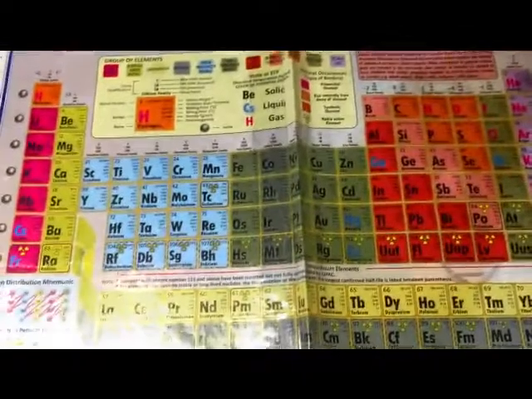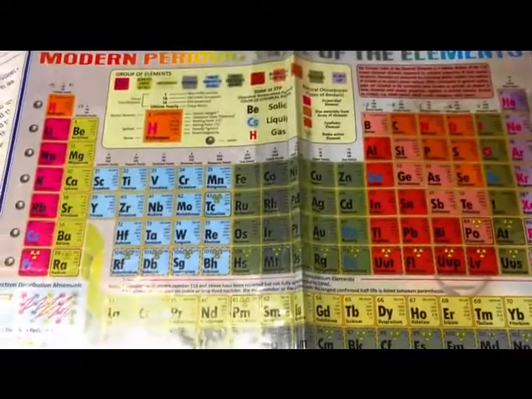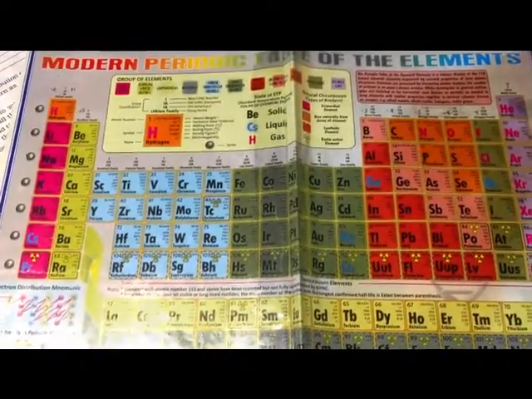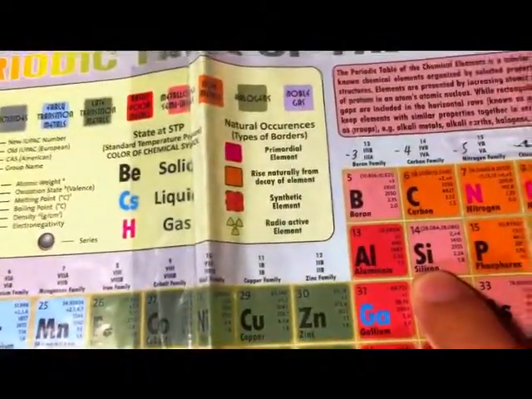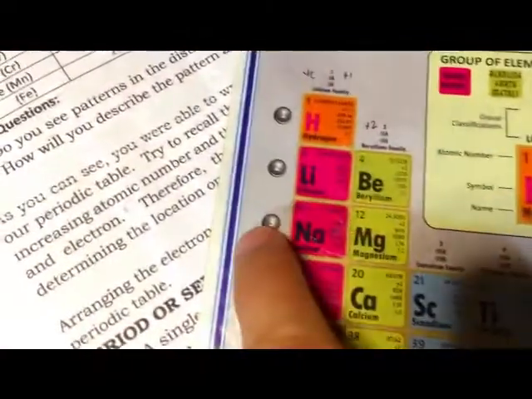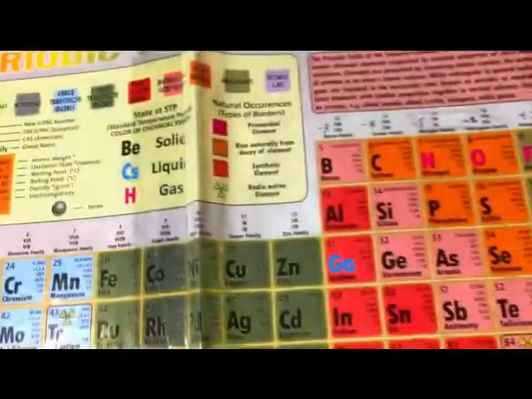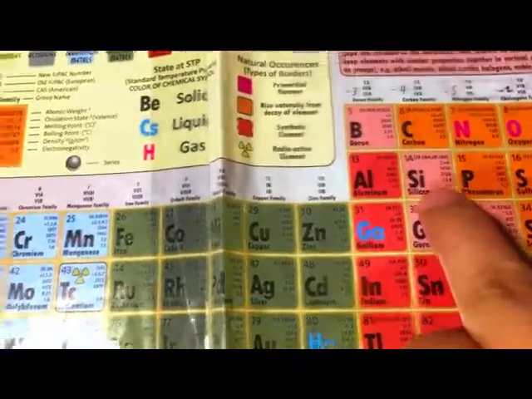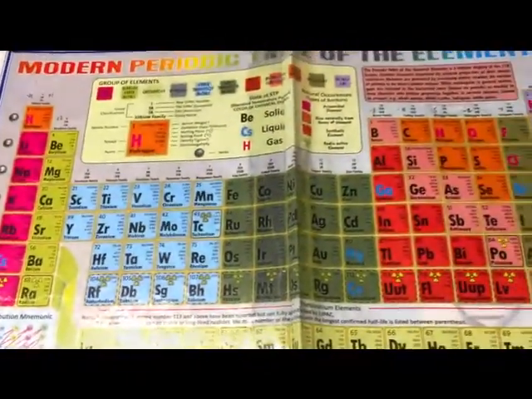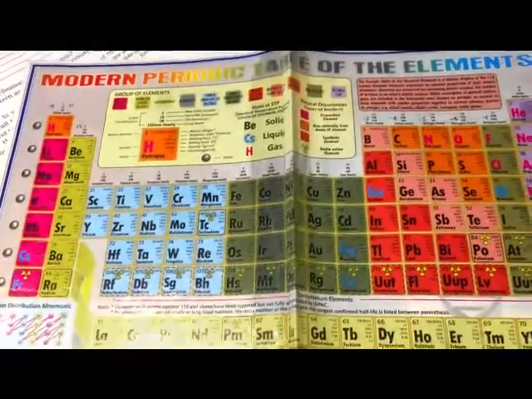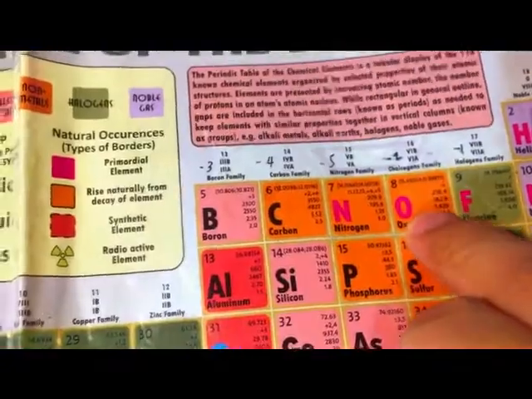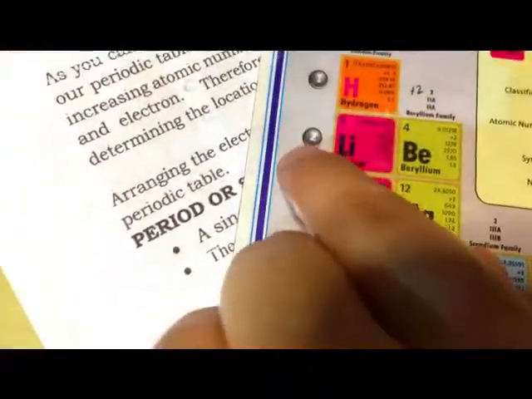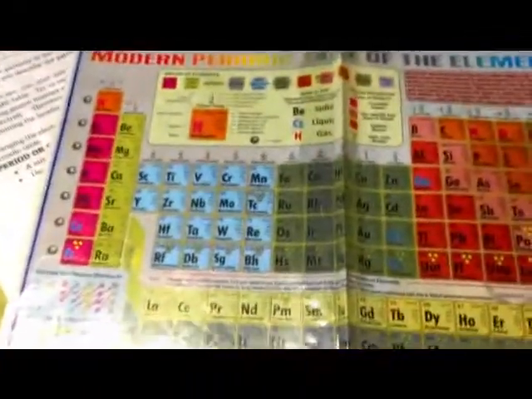Okay, so let's have an example. Now, what period is element silicon? So, ito si silicon. Anong period daw ni silicon? Silicon is under period 3. Tama? Okay, so, silicon, period 3. How about element oxygen? Okay, so ito si oxygen. Anong period yan? Si oxygen ay period 2. Okay, so madali lang.